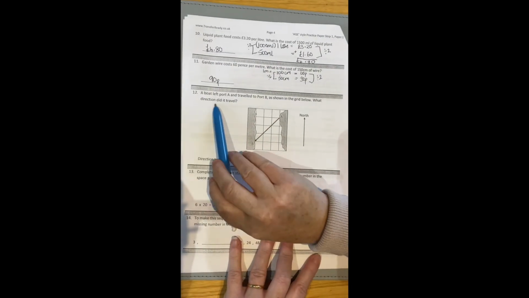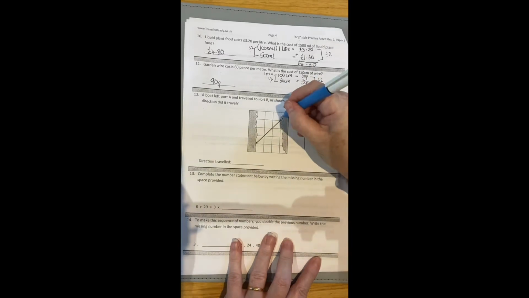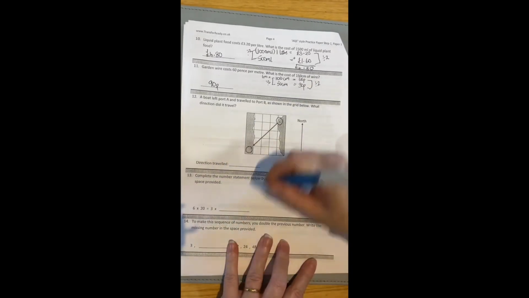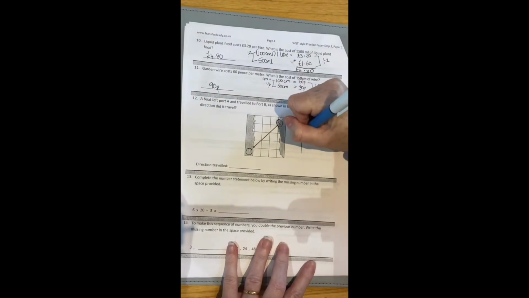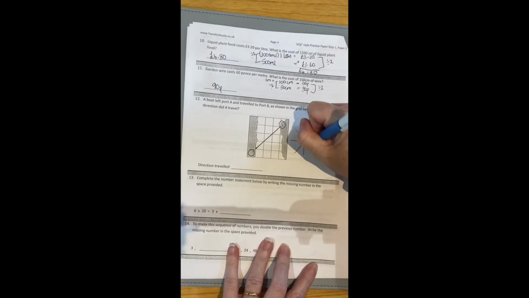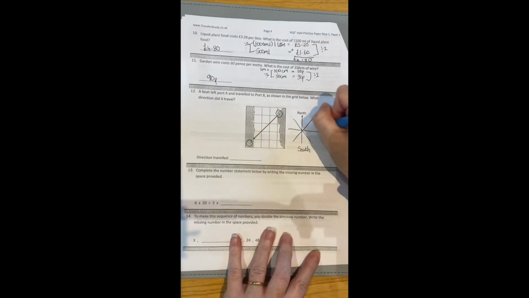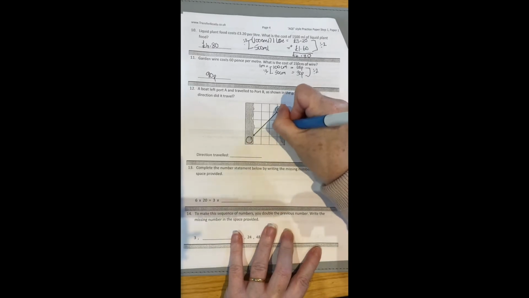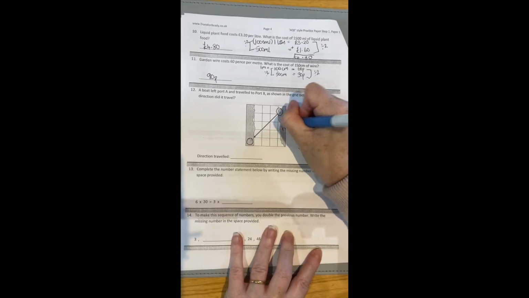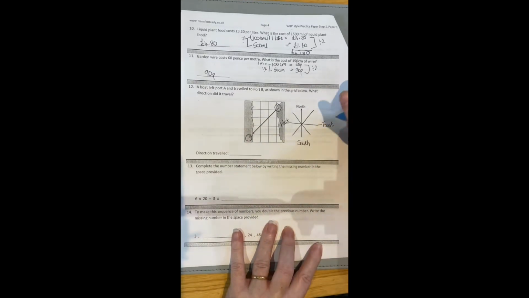Okay, a boat left port A and travelled to port B as shown in the grid. Okay, so it was here and then it travelled to here. What direction did it travel? All right, and I'm not going to go and get a ruler, I'm just going to do this roughly for you. So, north, you know this is south. Never eat, so that's east. Shredded wheat. And I would never eat shredded wheat.